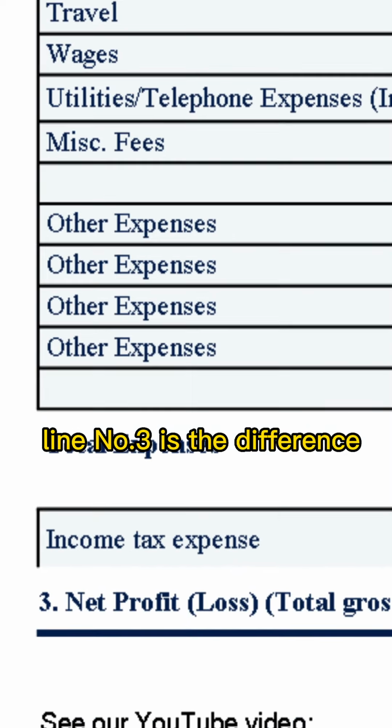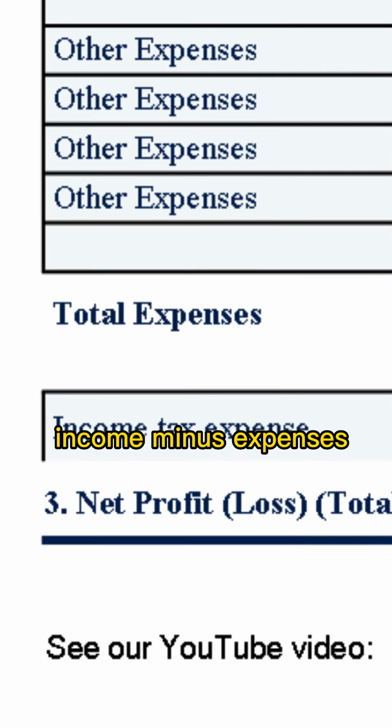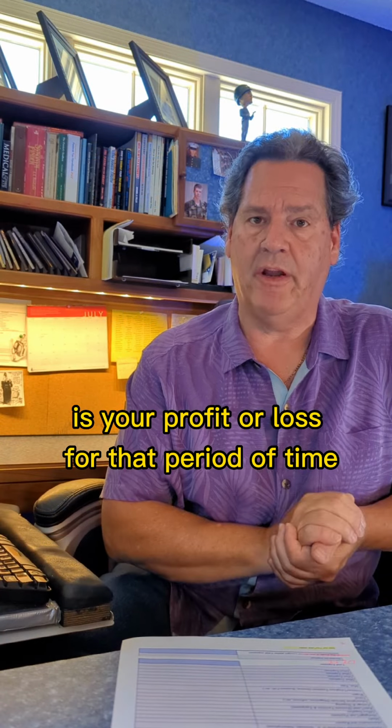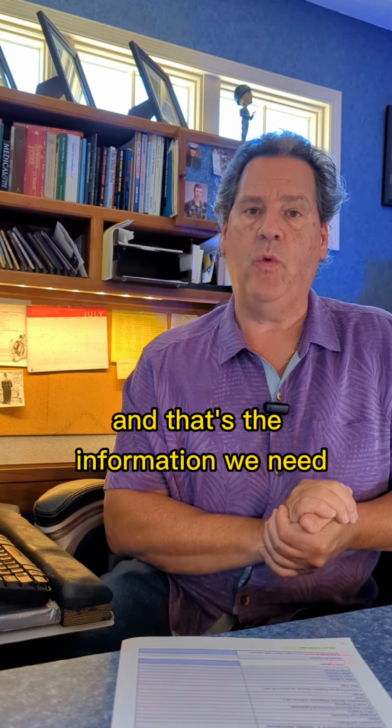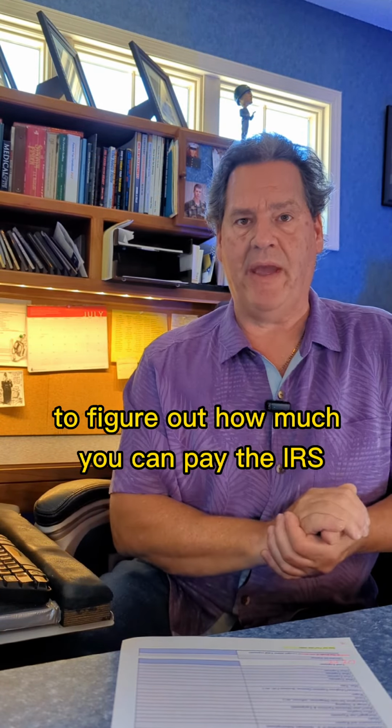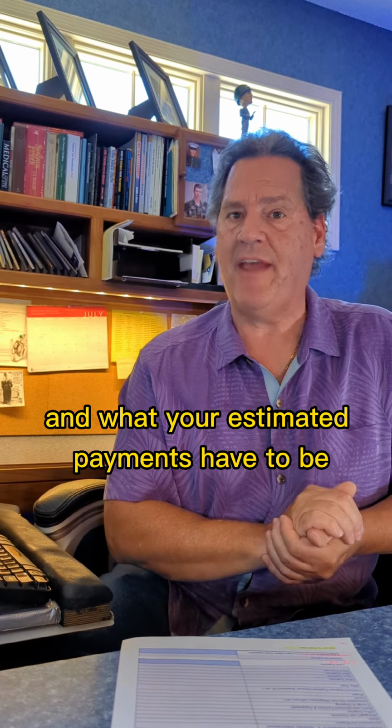Line number 3 is the difference. Income minus expenses is your profit or loss for that period of time. And that's the information we need to figure out how much you can pay the IRS and what your estimated payments have to be going forward.